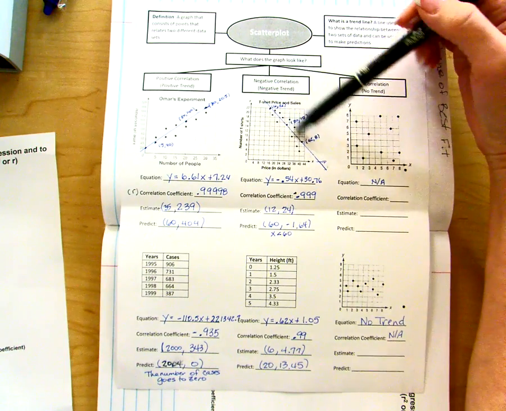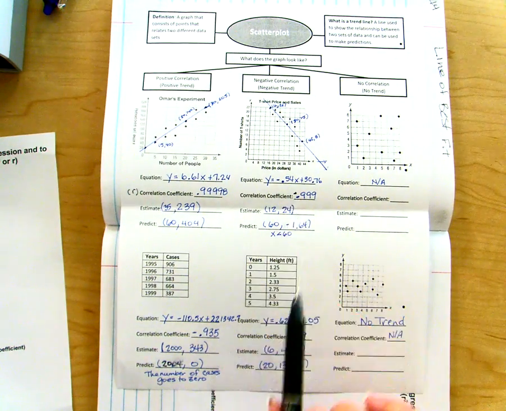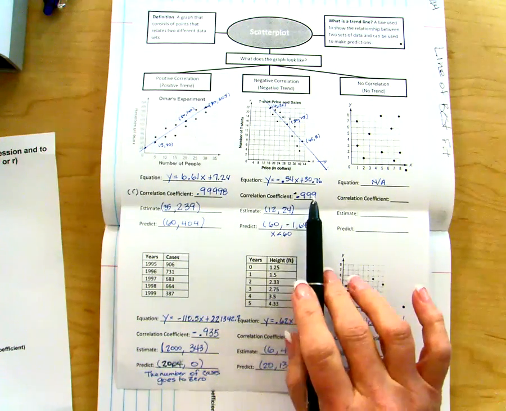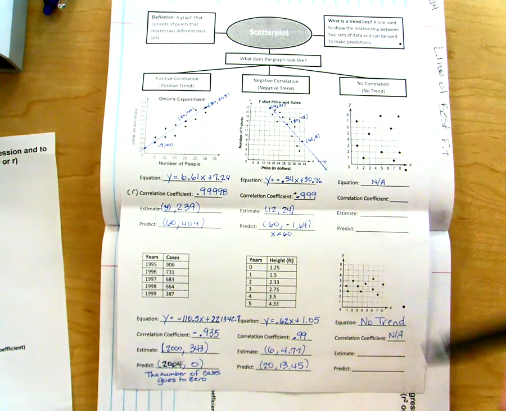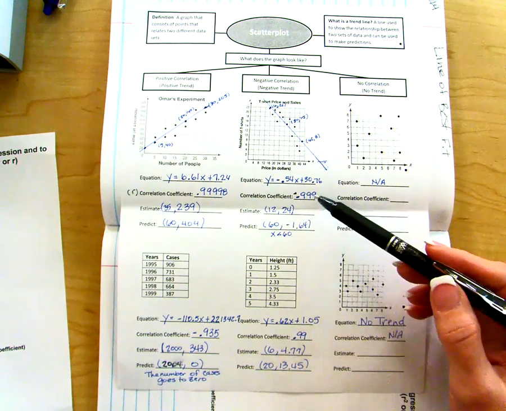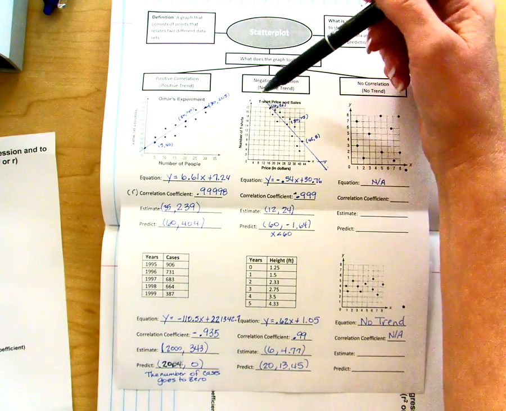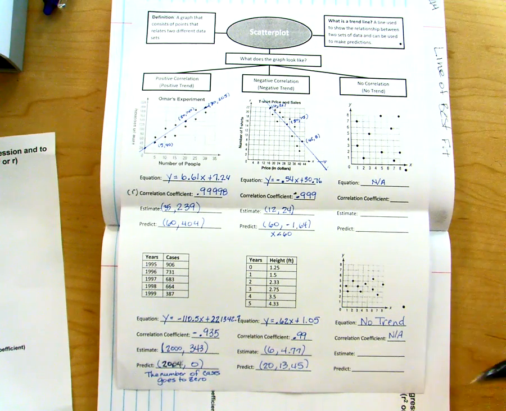Here we have our line of best fit. We see that it's negative, so our slope is negative. Our correlation coefficient is also negative. So if you have a negative correlation, you're looking for your coefficient to be as close to -1 as possible. The closer it is to -1, the more accurate your predictions will be.